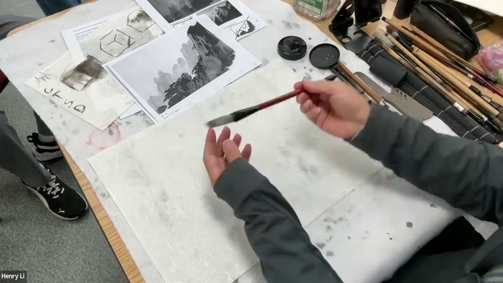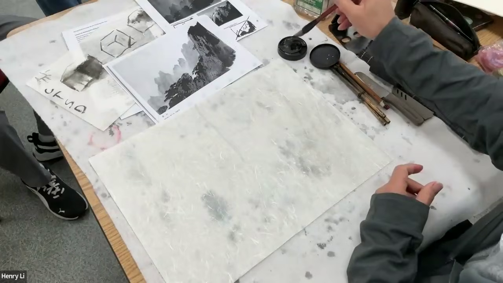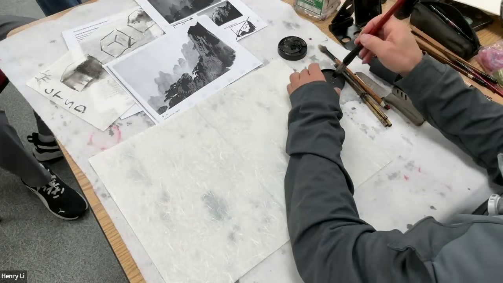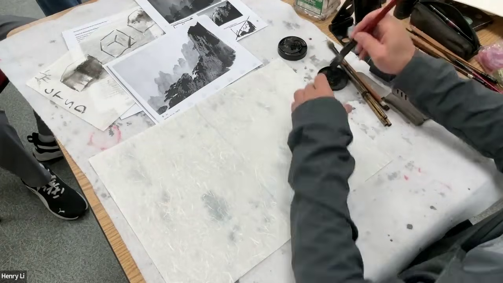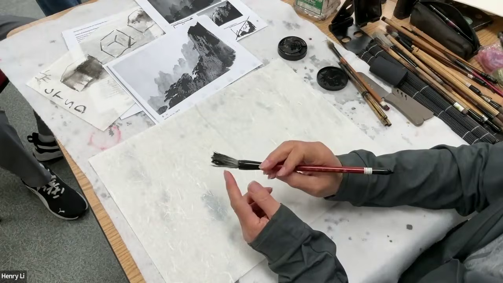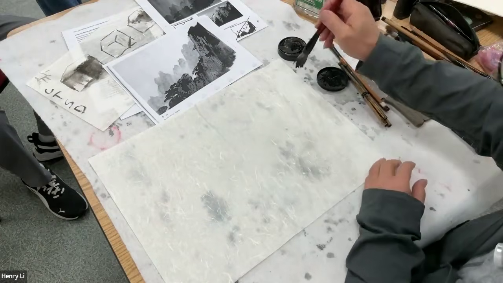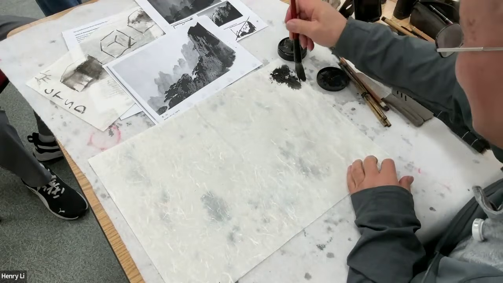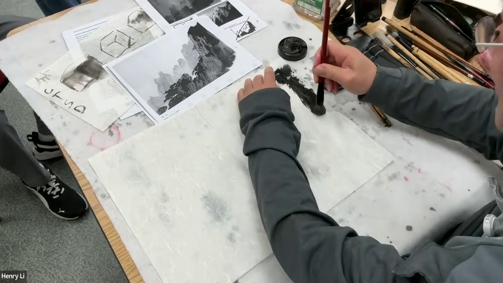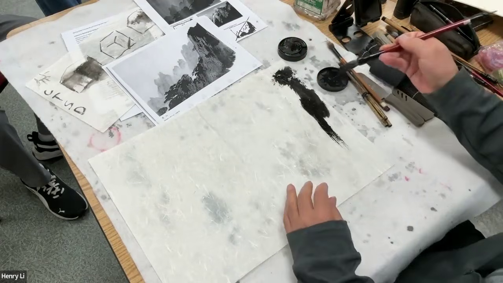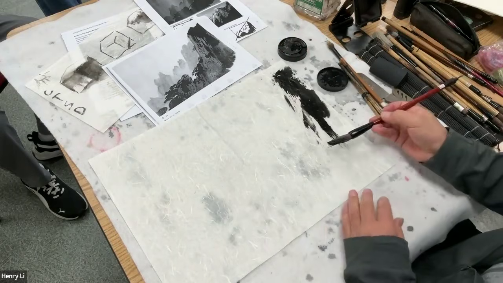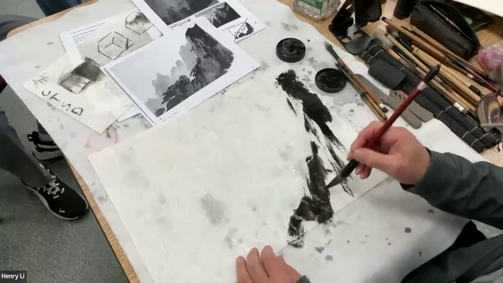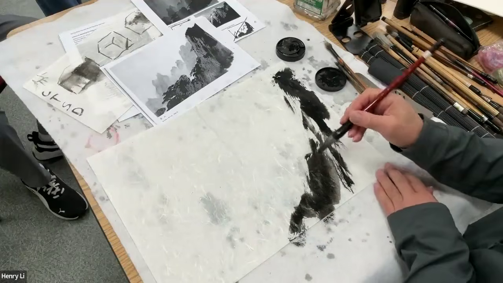Okay, soak it first, and then you can use a palette like that, just stepping, make it like this. If not enough, you just do a bunch like that. Just put some and make it split, and then just go like that. And you can use speed to create. Speed is very important.